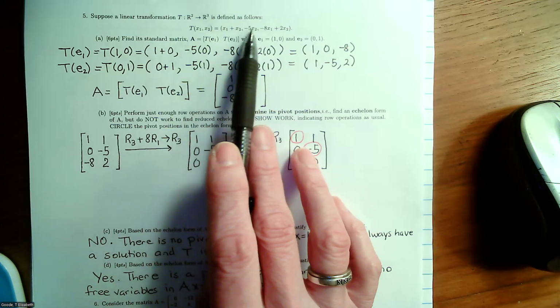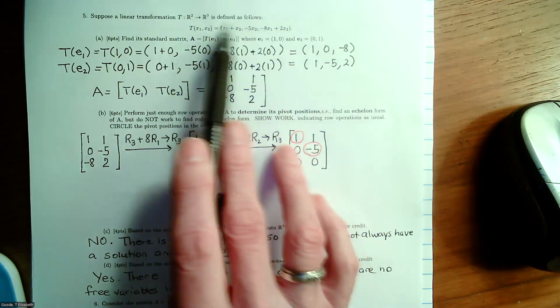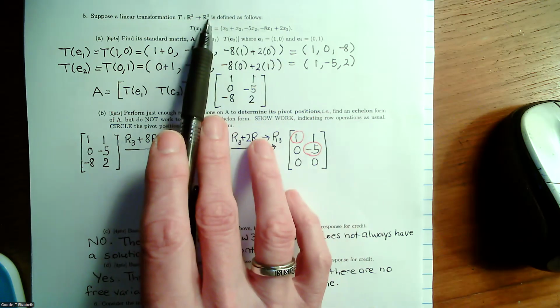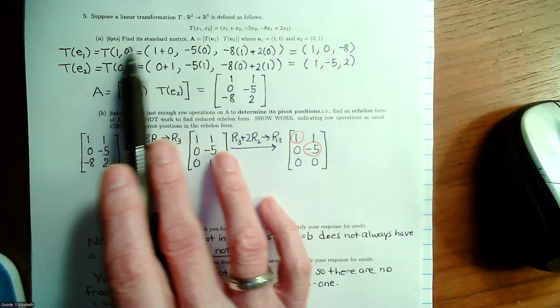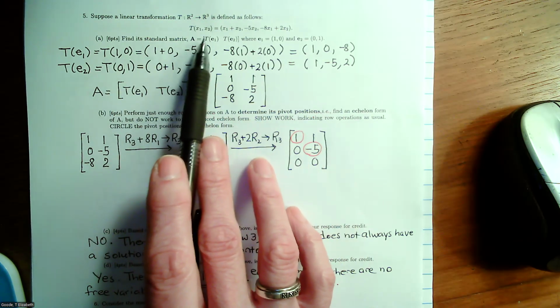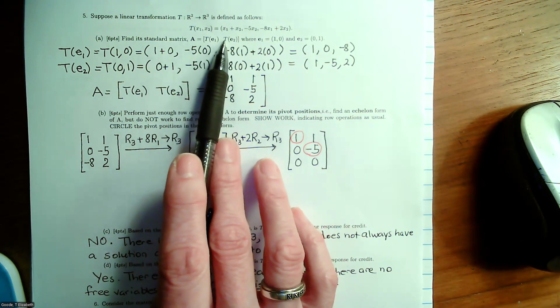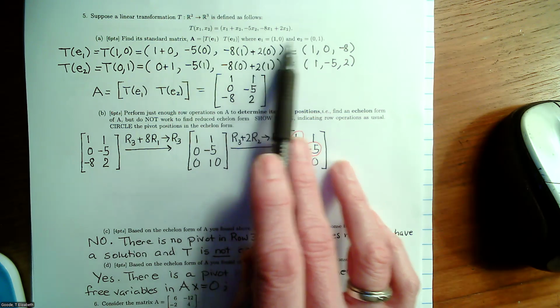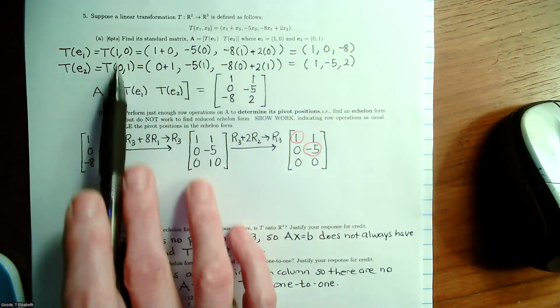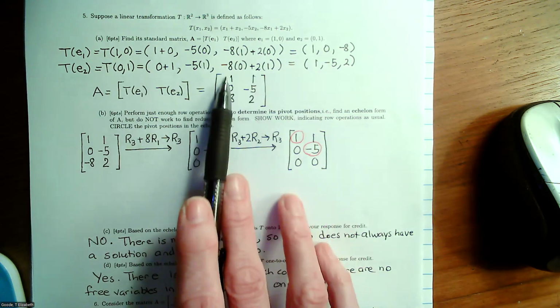And this is the formula. It gives us a three tuple, an ordered triple living in R3. So find its standard matrix, and I tell you, if you know what T does to E1 and you know what T does to E2, and I even give you E1 and E2, then we can figure out how to build the matrix, right?